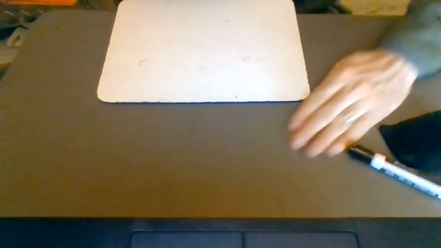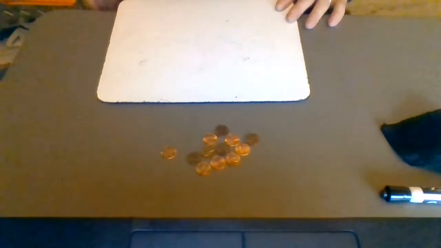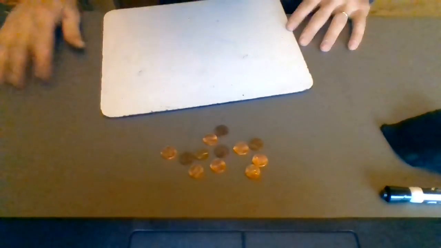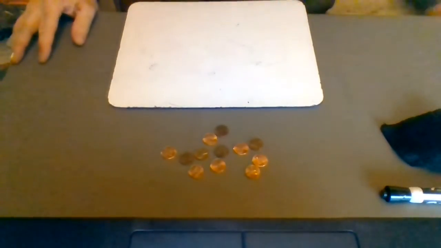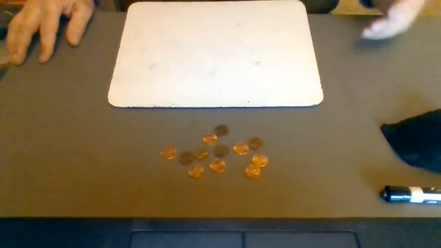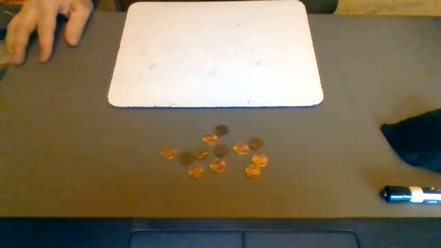Let me show you an example. I have 12 pennies here. So this is my group. I have a group of pennies. We also call this a set when we're working in fractions. So using what we already know about fractions, we can start to split this group into equal parts.